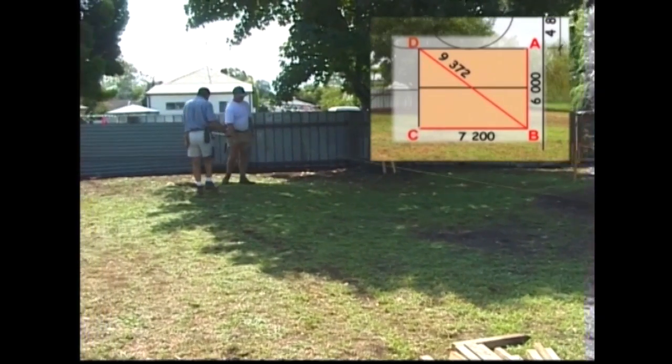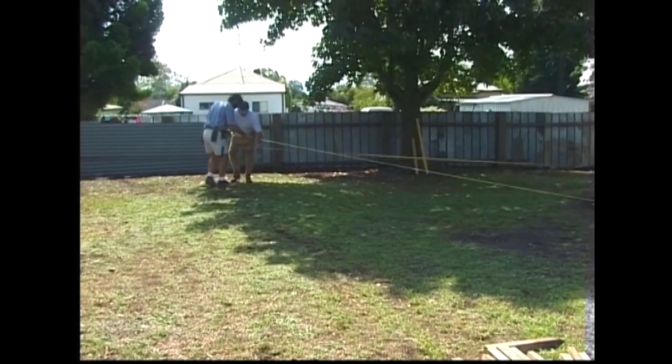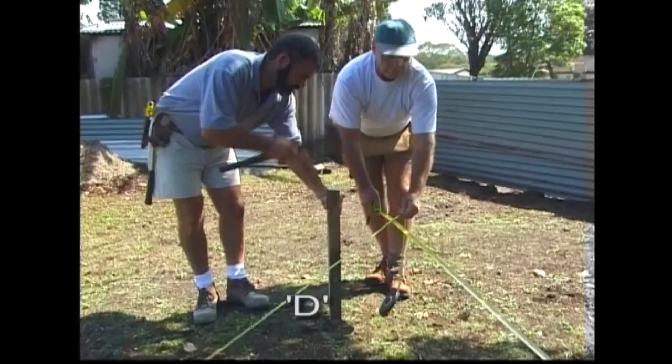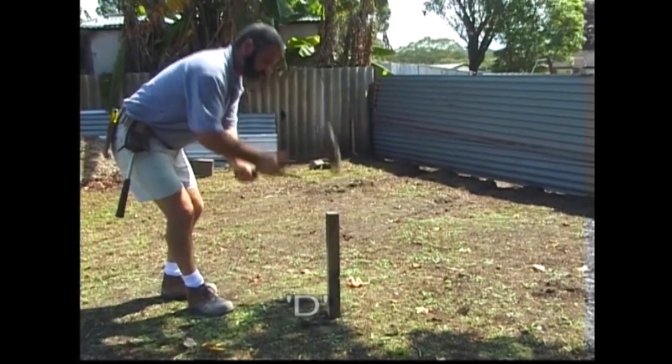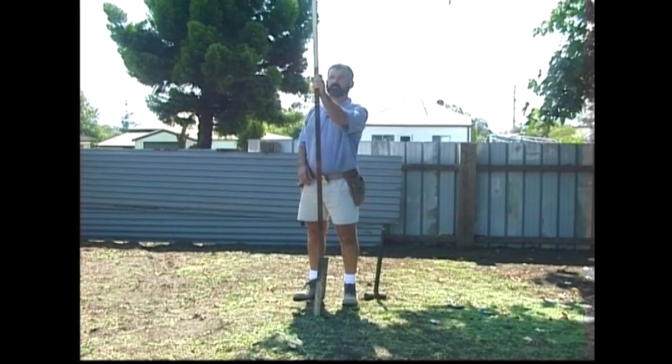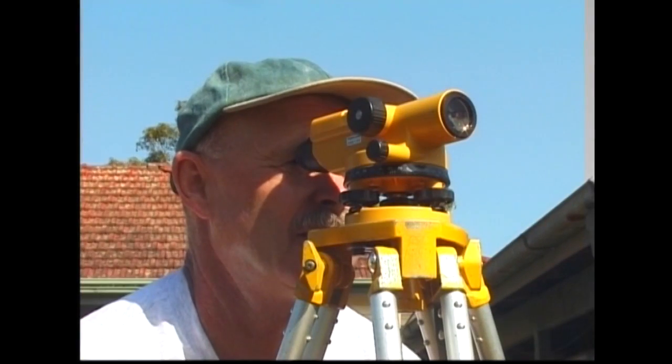With the third corner set out, the procedure is repeated to peg the fourth corner, here called D. This corner peg is again levelled to the same horizontal plane as the others. Down 20, down 5, spot on.